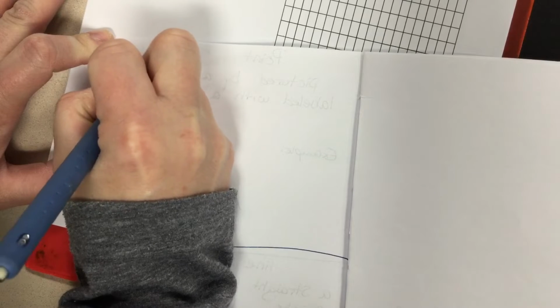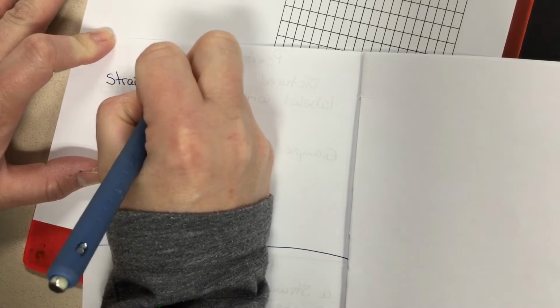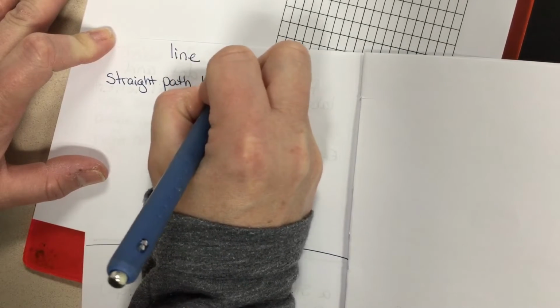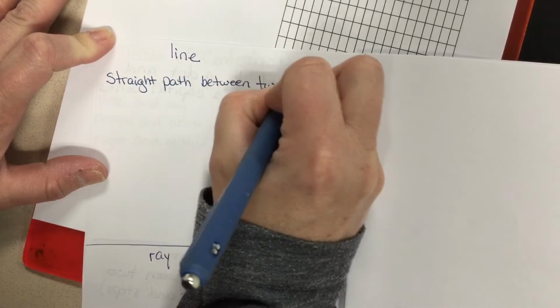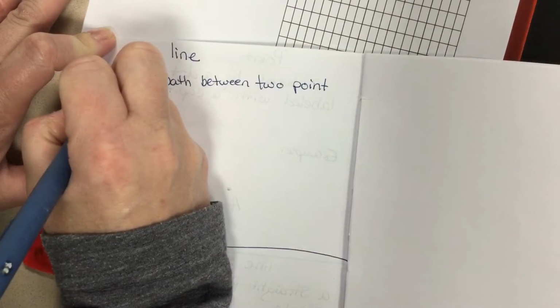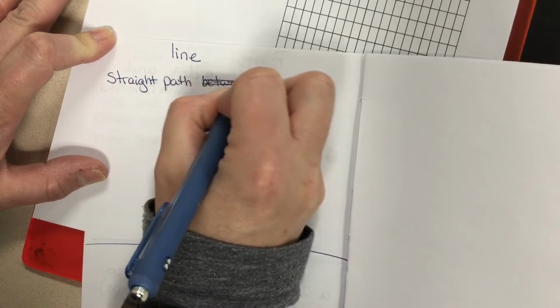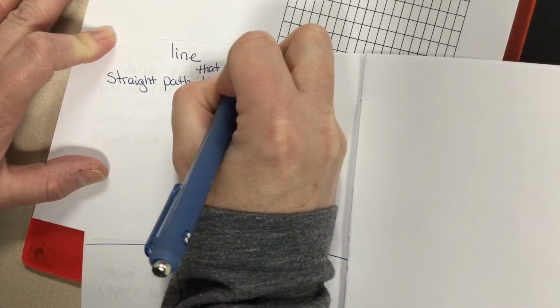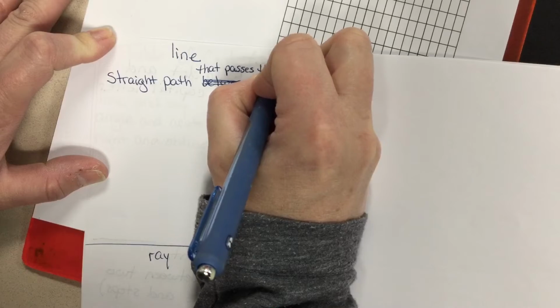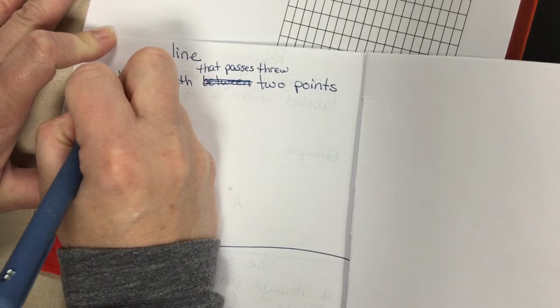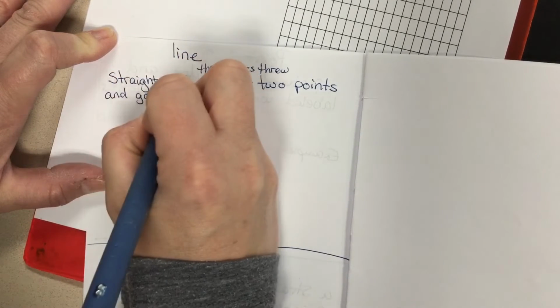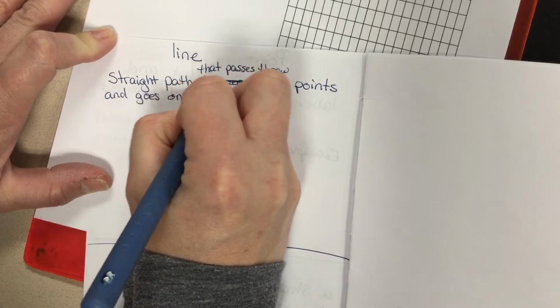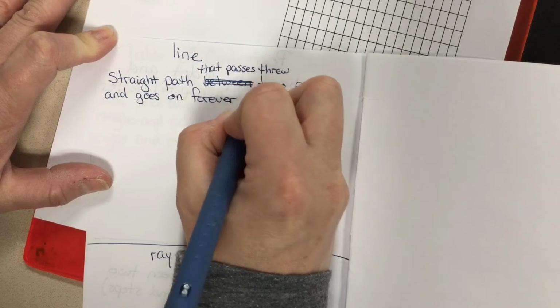A line is a straight path between 2 points that passes through points and goes on forever in both directions.